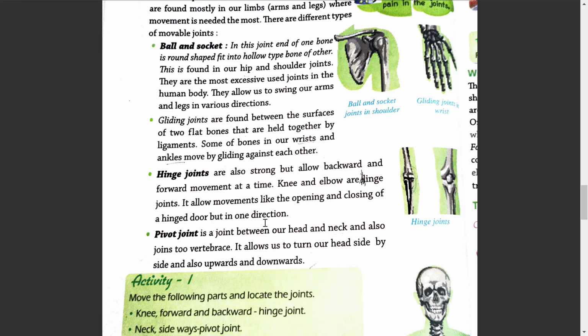If you see your lower arm, it will go up and touch your shoulder, and it can come down. Similarly, your lower leg will go back and come straight forward. This type of joint which allows only one way movement, like a door or window, is known as a hinge joint.